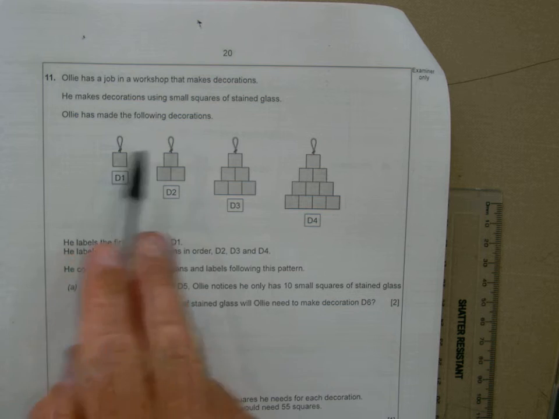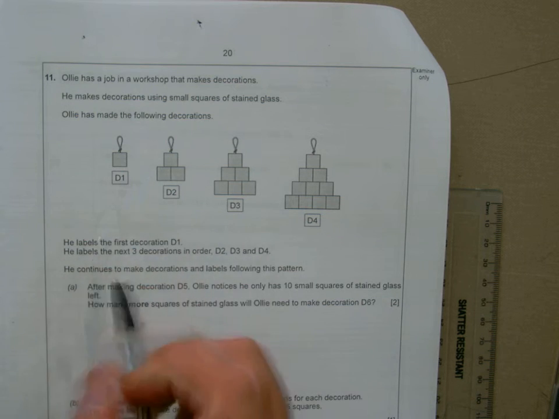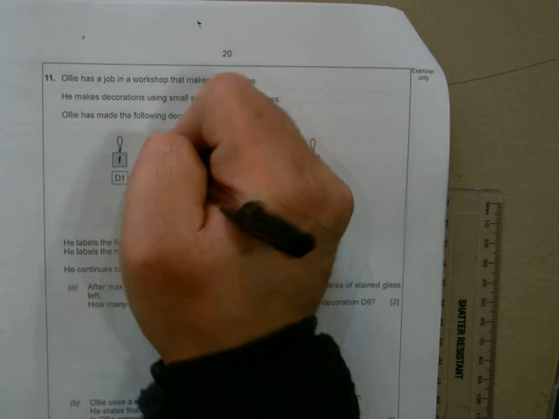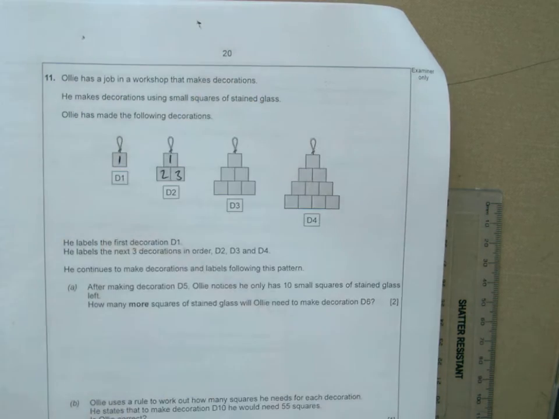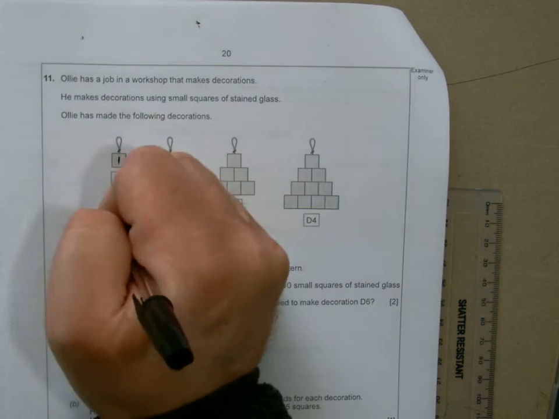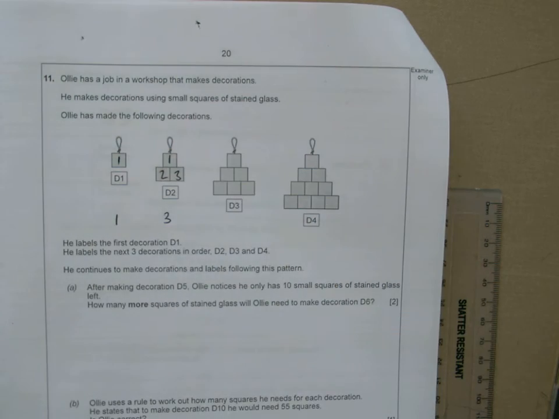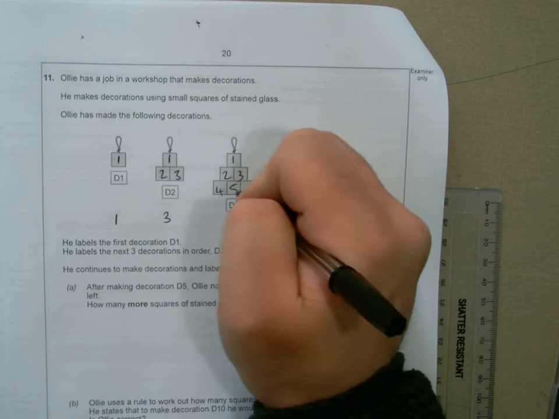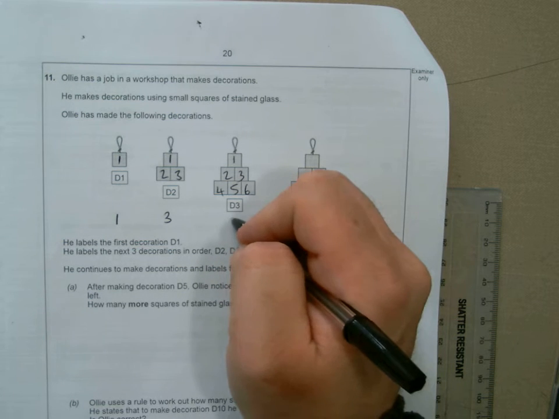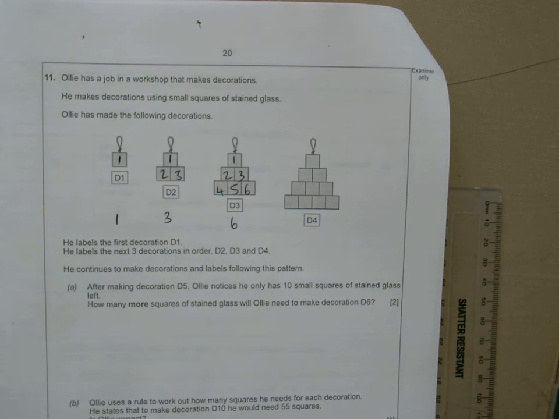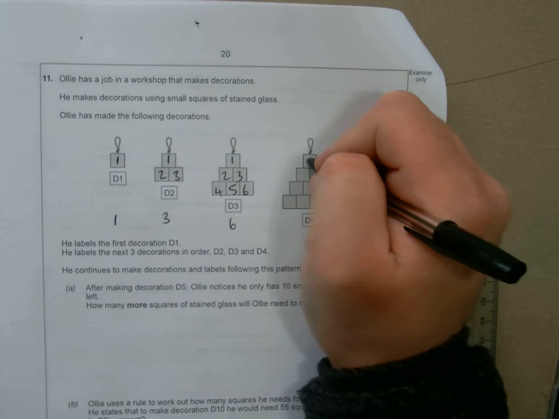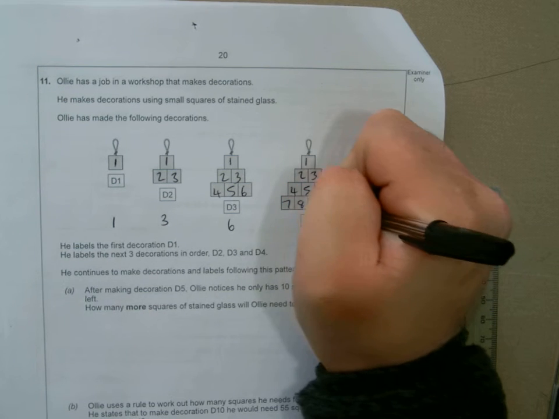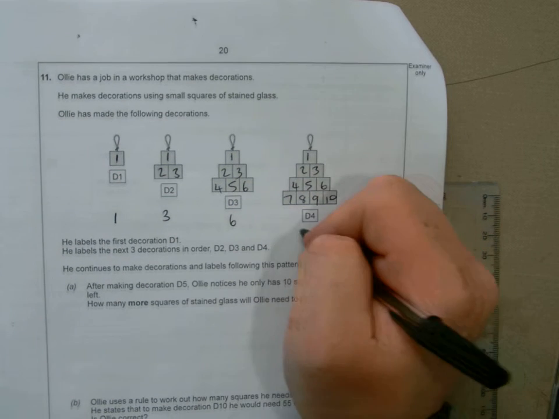Well, what we can do is see if there's a pattern here in terms of the number of squares needed. So for instance, we need 1 square for D1. For D2, you'll see we need 3 squares in total. So we've got 1 square here, 3 squares for D2. For D3, we need 1, 2, 3, 4, 5, 6 squares here. And then for D4, we need 1, 2, 3, 4, 5, 6, 7, 8, 9, 10. So we need 10 squares there.